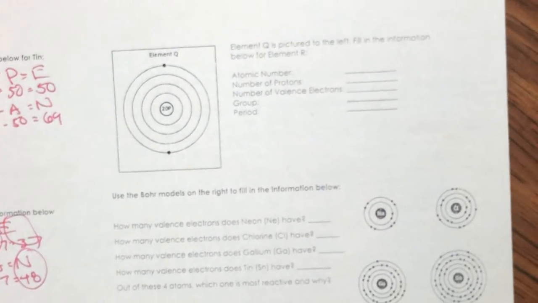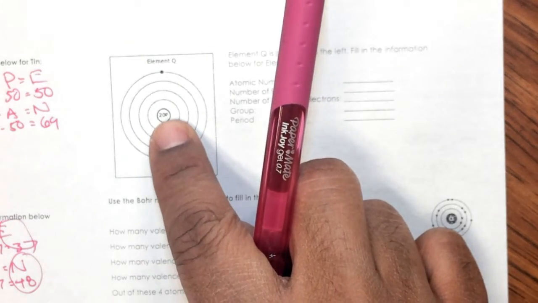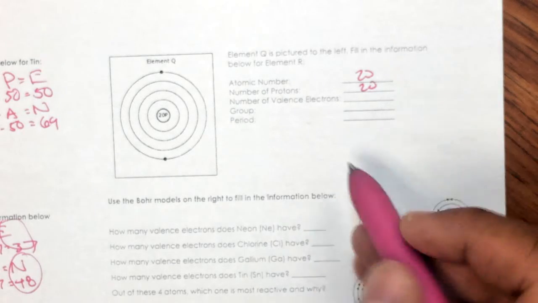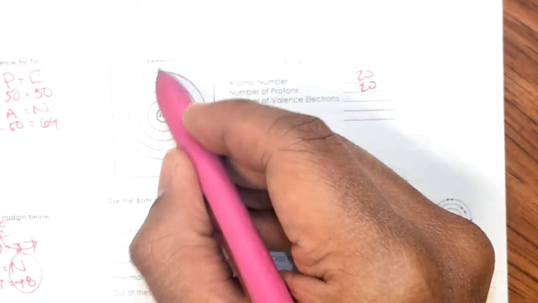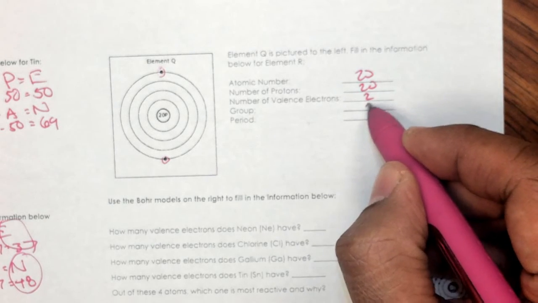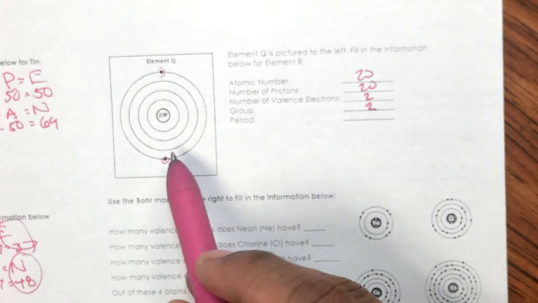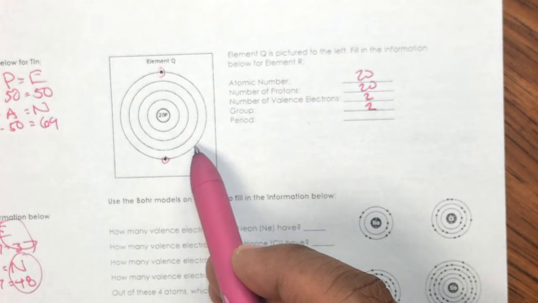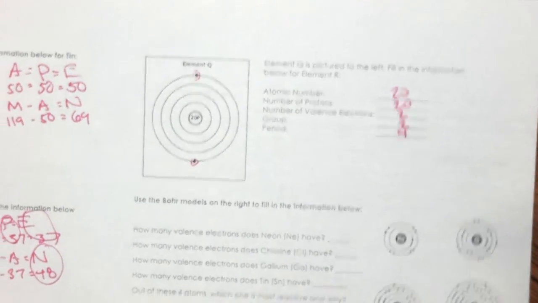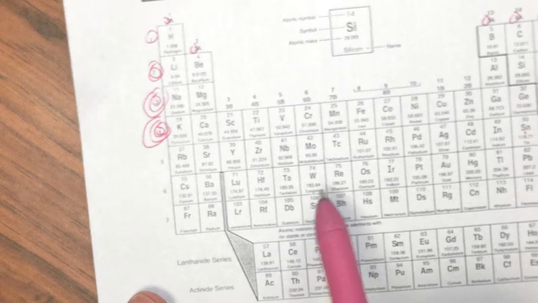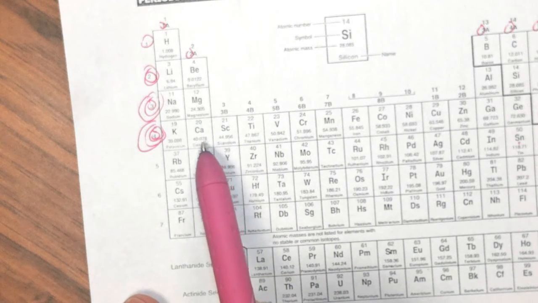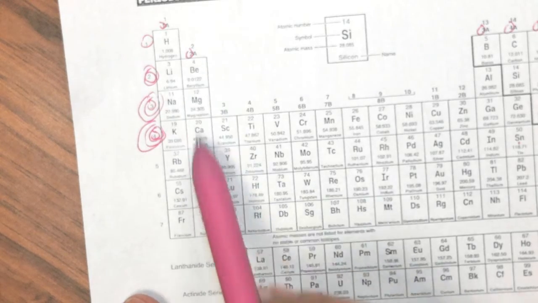We can do the same thing here. Atomic number is that number right there, 20. That means we have 20 protons. Number of valence electrons, the ones on the outside. We have 2 valence electrons. That means it's in group 2. To figure out the period, we count the shells. 1, 2, 3, 4. If you want to figure out what element Q is, look on the periodic table. Find number 20 right there. It's calcium. We were right. Period 4, group 2.